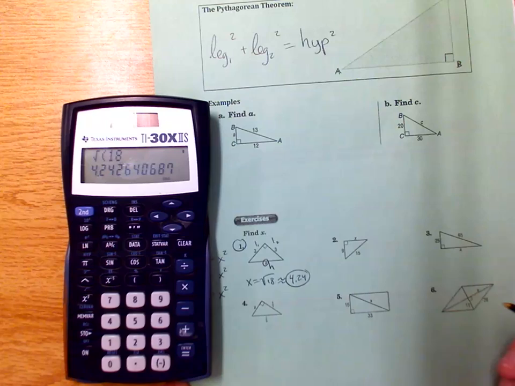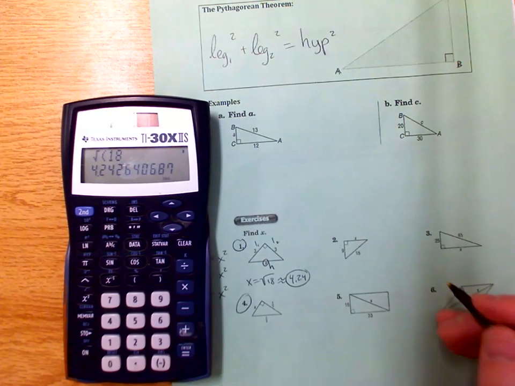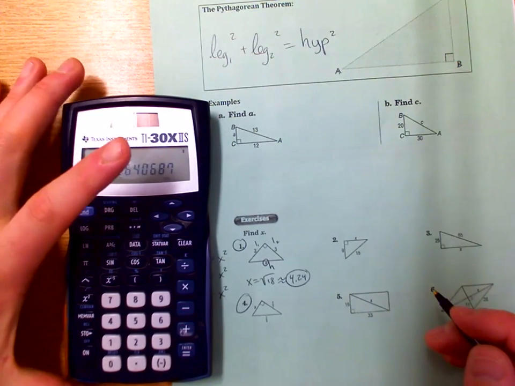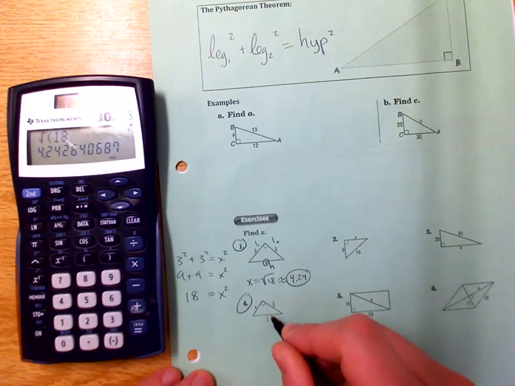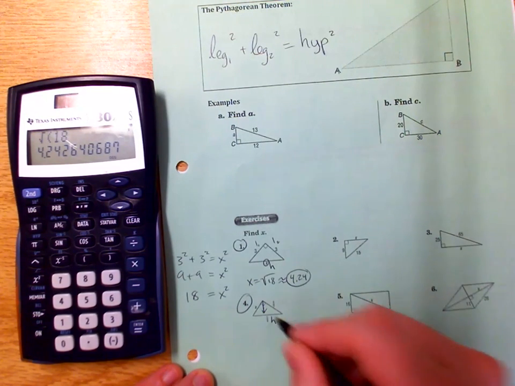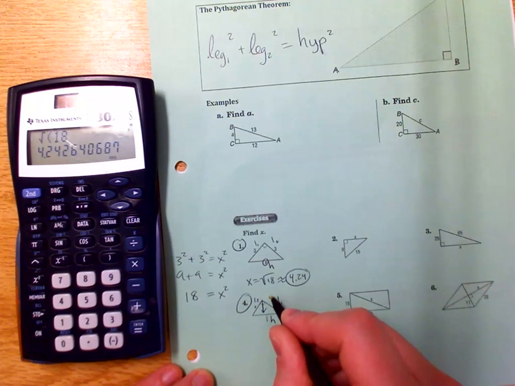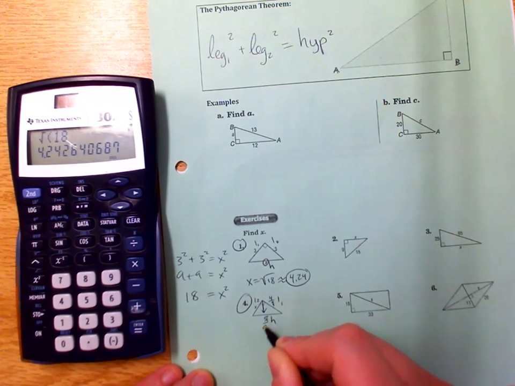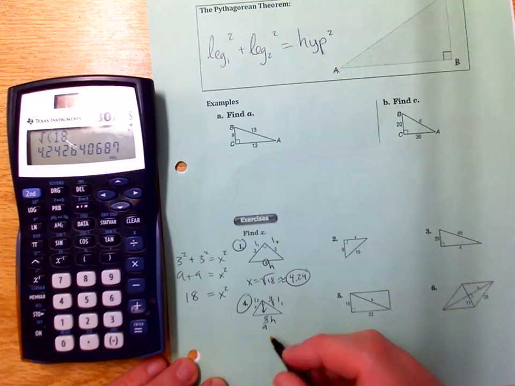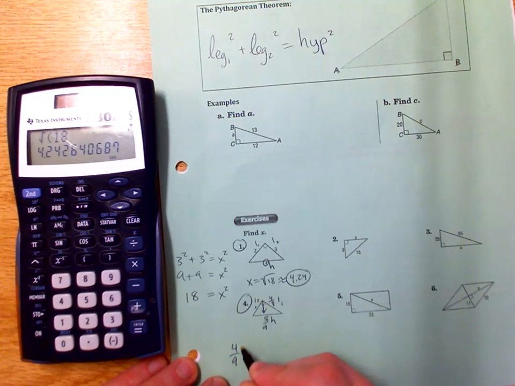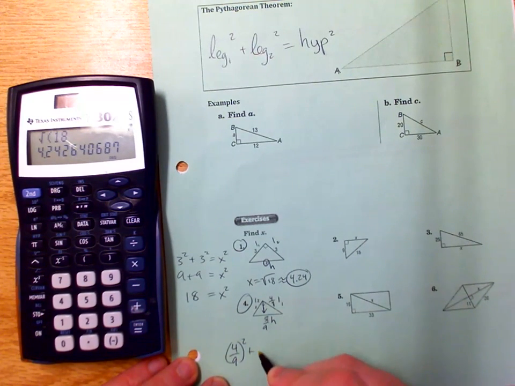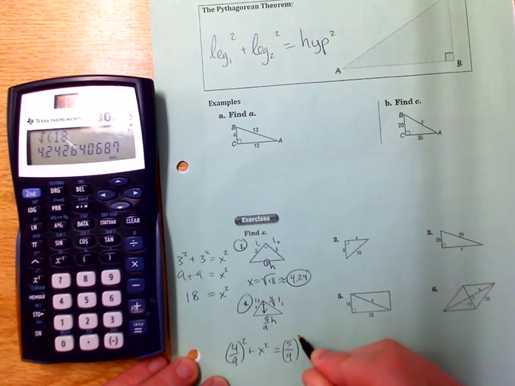Alright, let's skip to number 4, because this one has some fractions. So label hypotenuse h, because that's across. There's a leg, another leg. So this is 4 over 9 and 5 over 9. So I can write 4 over 9 squared plus x squared equals 5 over 9 squared.